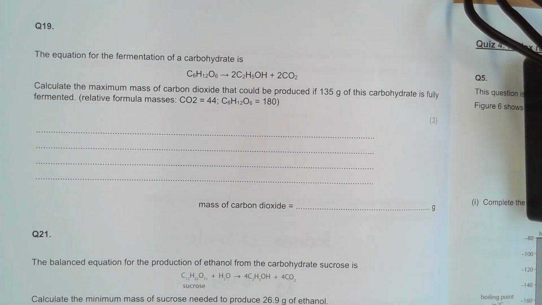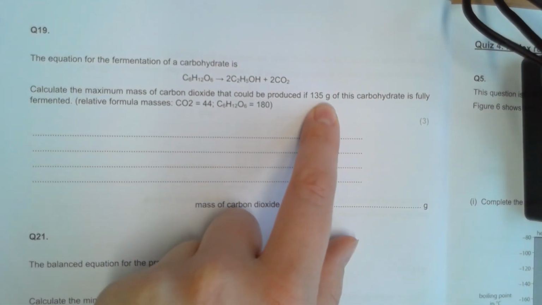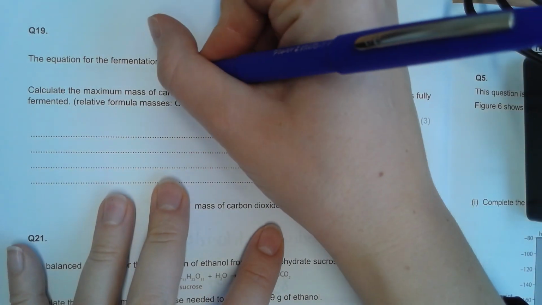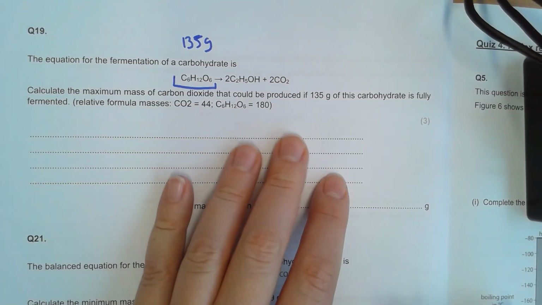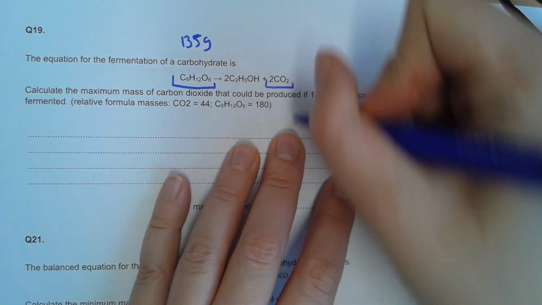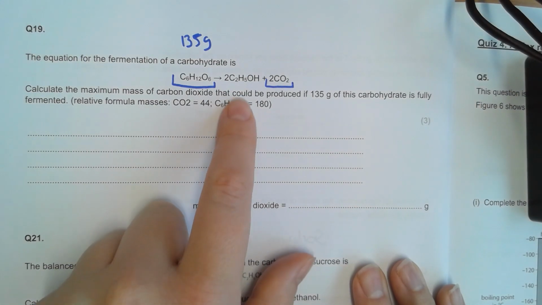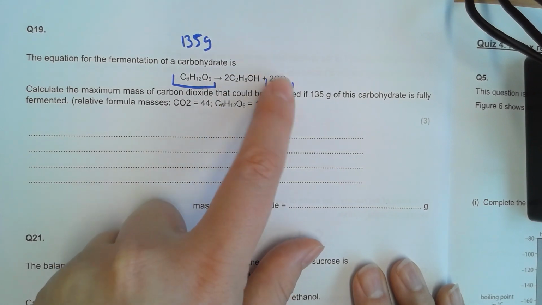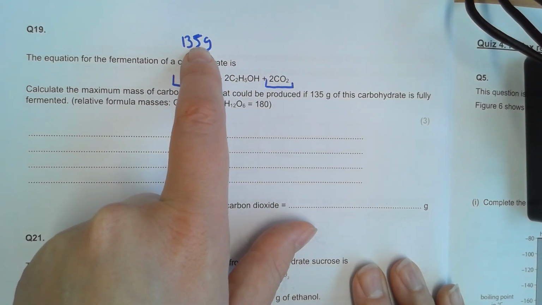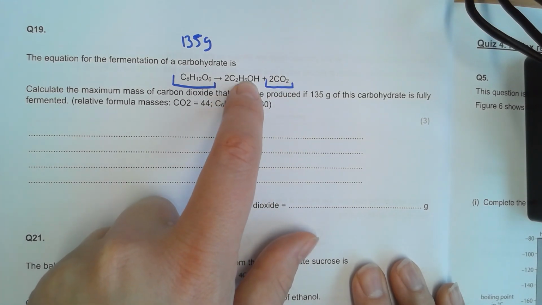The next one here now is a little bit more difficult, okay, because they say that you're starting off with 135 grams of this carbohydrate. So you're starting off at 135 grams, but they want you to work out how much carbon dioxide could be produced. Now we can't use the same method as before because they haven't told us how much of this product we're making. So I know that these two added up must give me 135, but I don't know how much is carbon dioxide and I don't know how much is this other product.